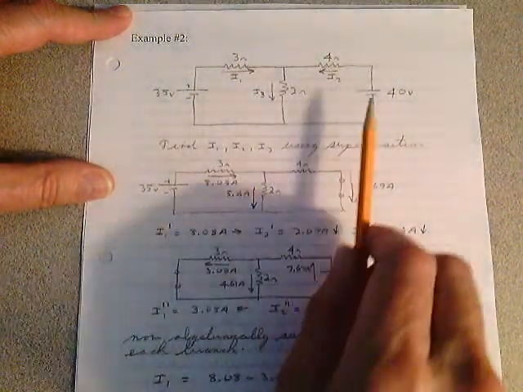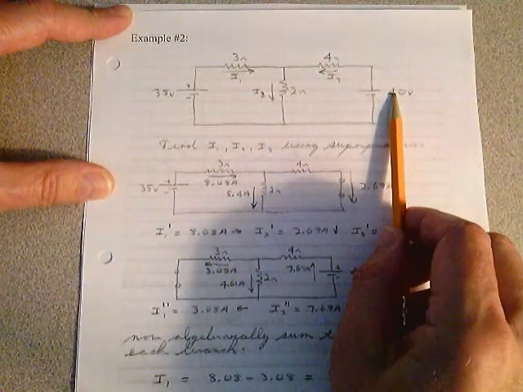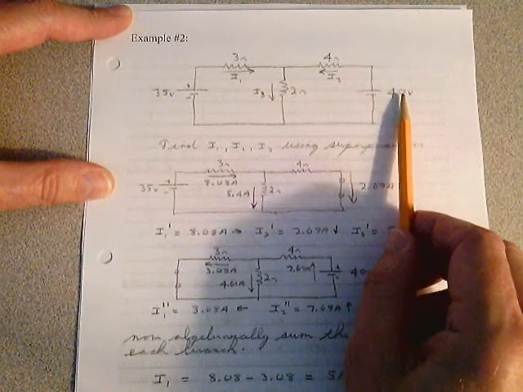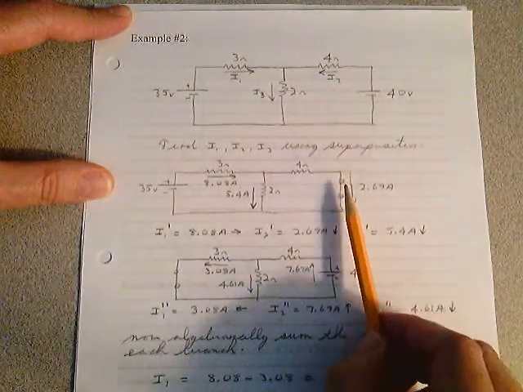First thing I want to do, and I don't care which one of these you pick, I picked the 35 volt source and I reduced the 40 volt source to 0. How do you reduce this voltage source to 0? You short it.